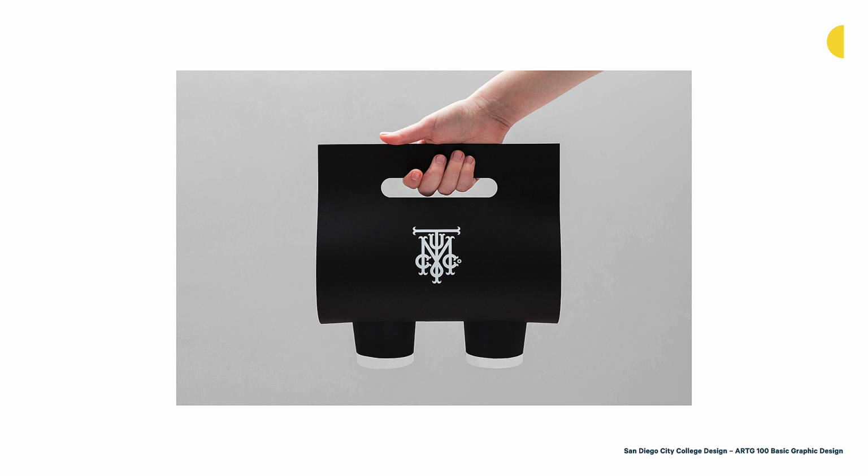You can also see that this entire carrier is symmetrical as well, right? The placement of the cups, the placement of the hole in the center, the centering of the logo. There's a lot of use of formal symmetry here that's creating a certain feeling for the viewer.